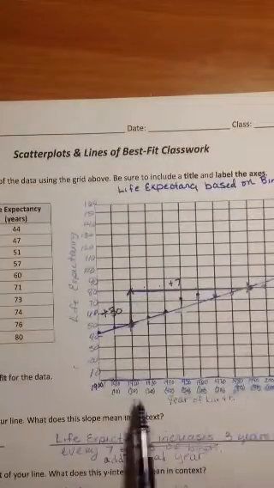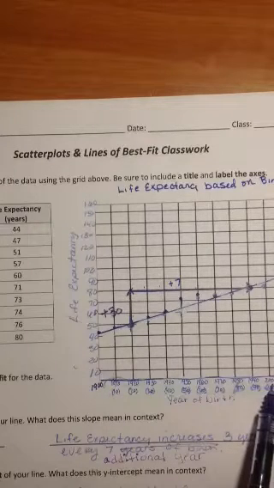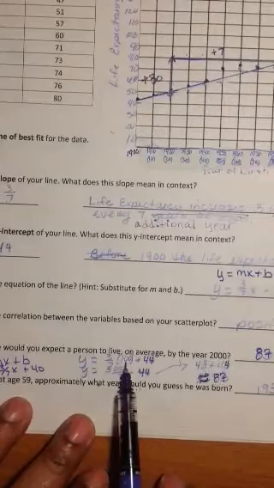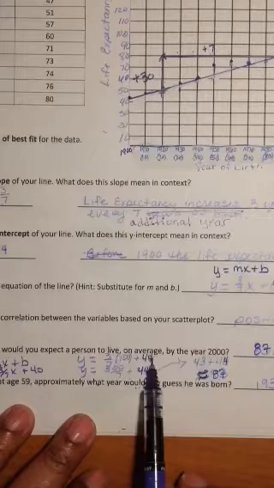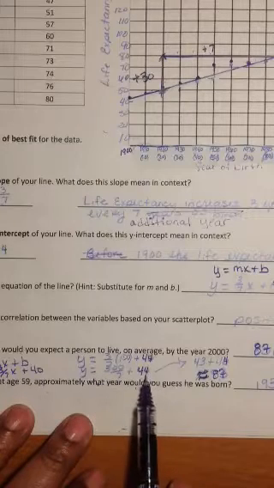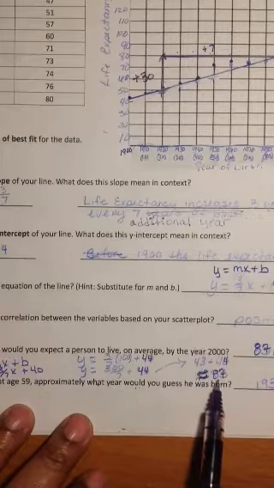But if I wanted to find it algebraically, I have an equation. I'm just going to plug in. The year 2000 really on my graph is 100, because from 1900 to 2000, that's 100 years. So I'm going to put in 100 here. y is equal to 3/7 times 100 plus 44. I'm going to do the math, and I find out that the life expectancy would be 87.